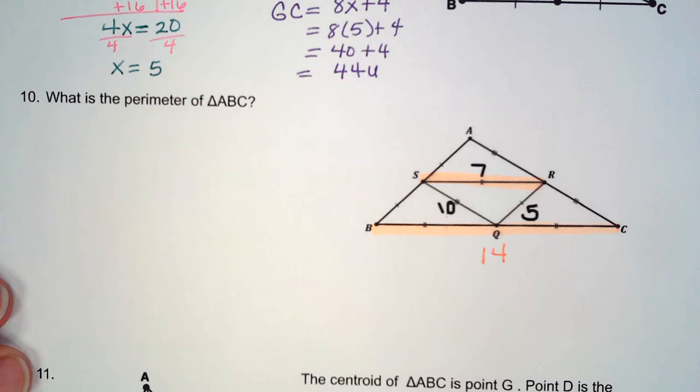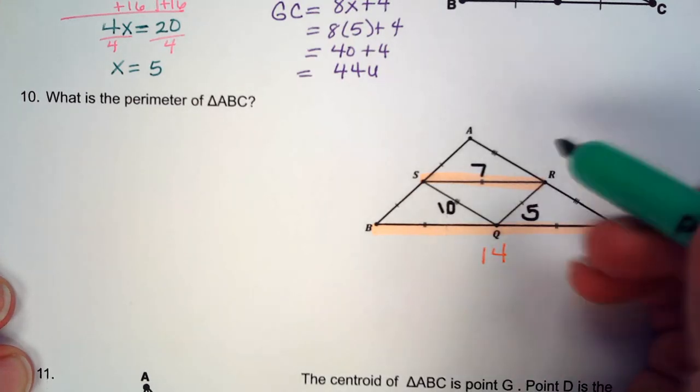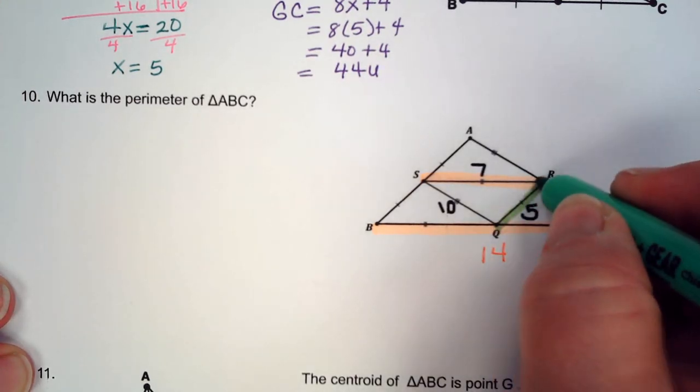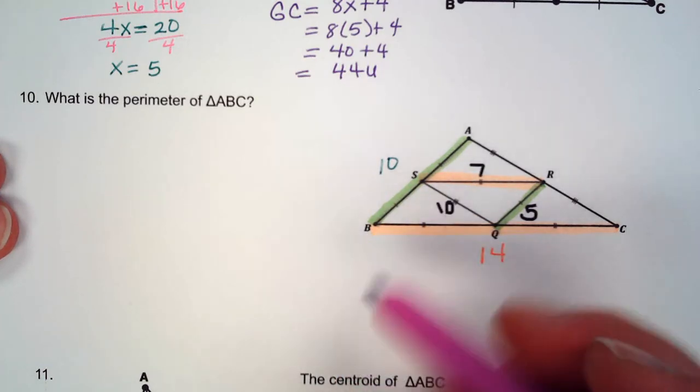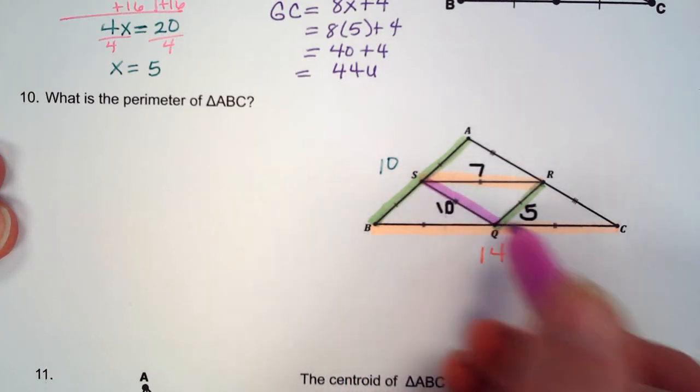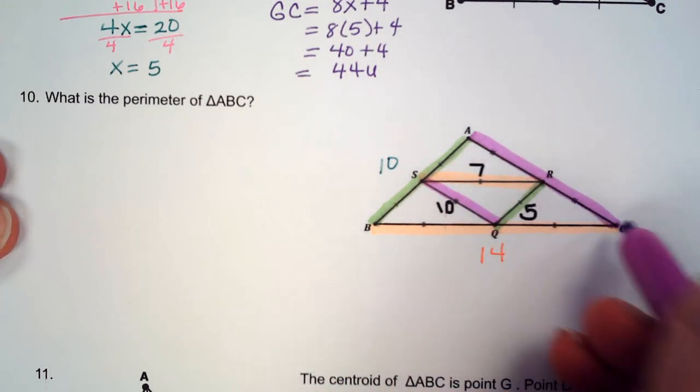If this one is 5, the bigger one will be 10. The base will be 10. If this one is 10, this will be twice as big.